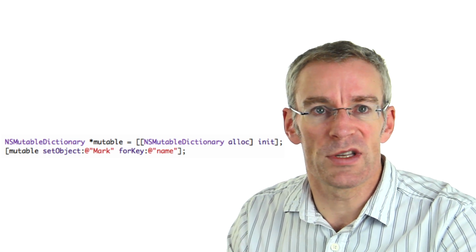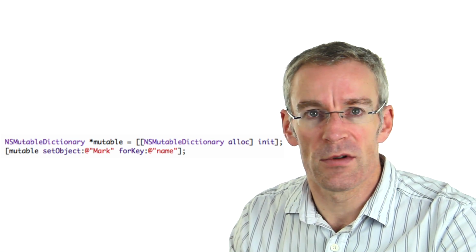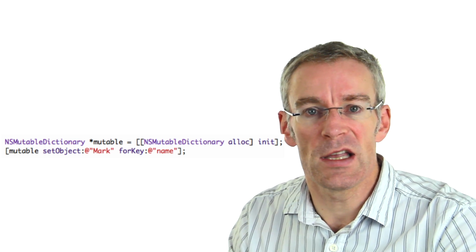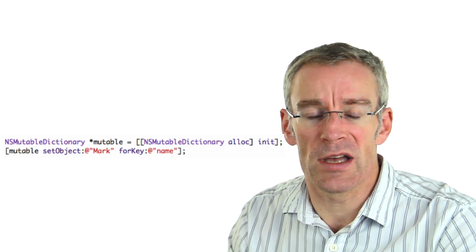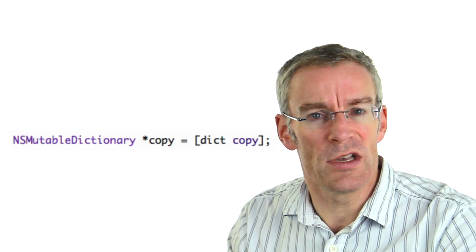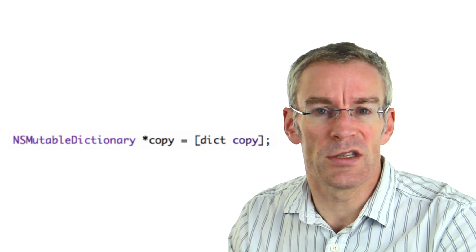In this example, we create an empty NSMutableDictionary, and then we call a method called setObject:forKey. As you can see, we specify the object first and the key last. That's an area which people get confused about. People are used to specifying keys and then values, so it's value for key. And we can take an NSDictionary and create a mutable copy in the same way that we work with arrays and mutable arrays.